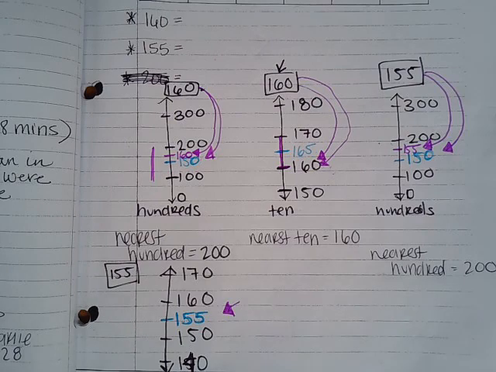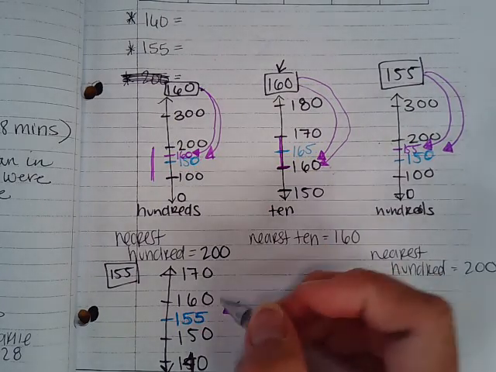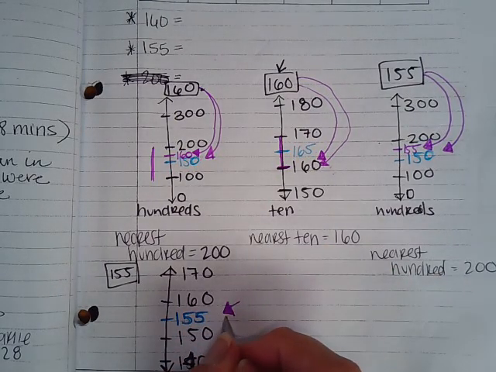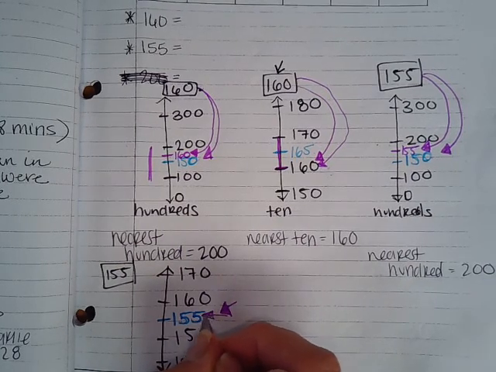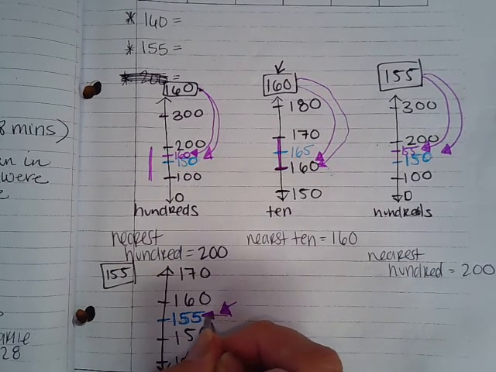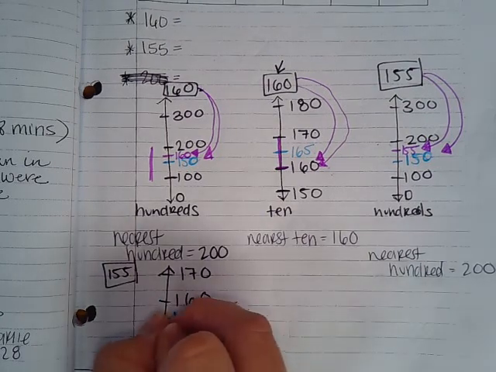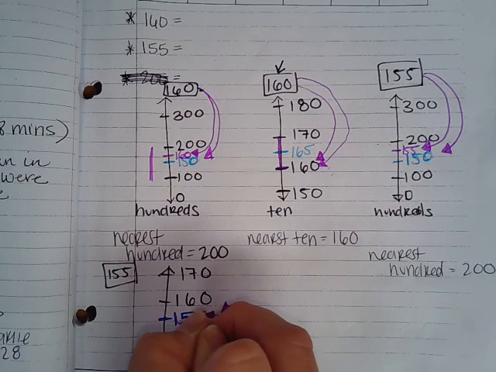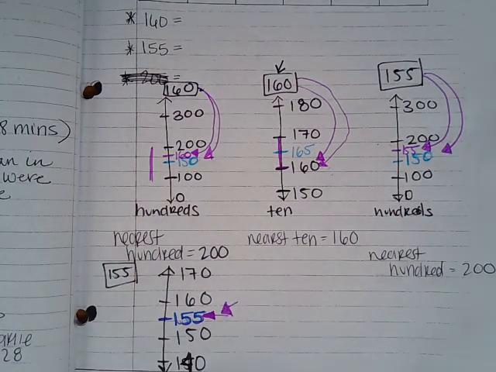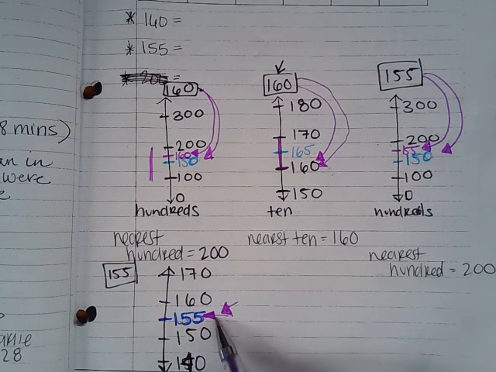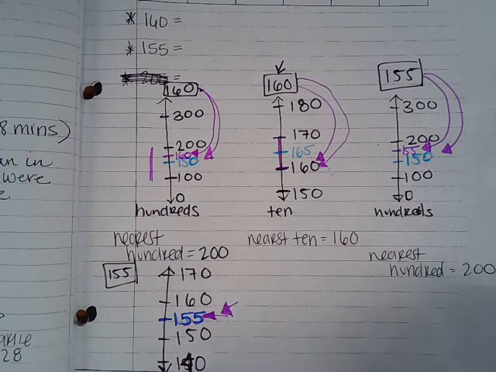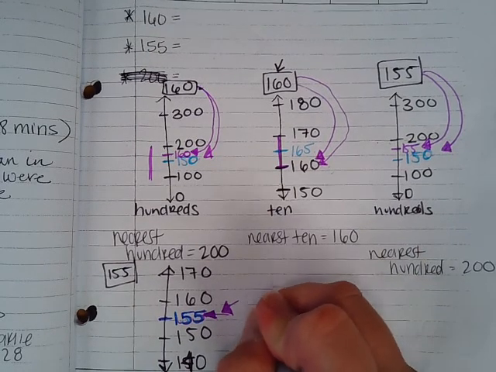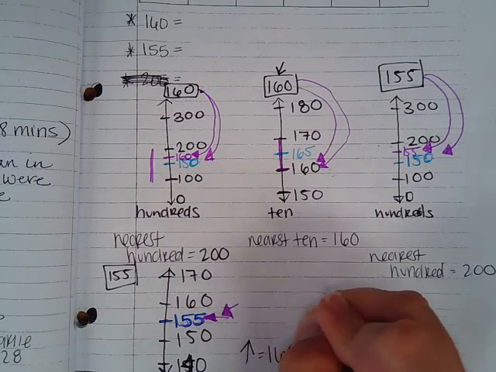We're going to say it fits up top, right? Because when we get to the midpoint, if it equals the midpoint, that means we round up. So 155 is the midpoint, and it's also your number. So since 155 is at the midpoint, we round up to 160.